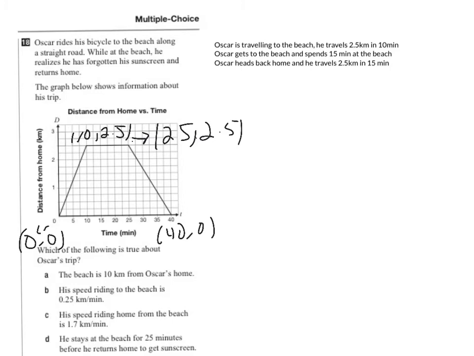So we can calculate it, and what it's asking for is the slope of this line right here. So I'm looking at rise over run, and you can do it whichever way you think is easier. You could look at the rise, 2.5 kilometers, and the run is 10.